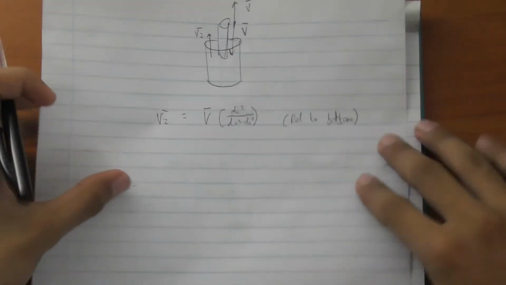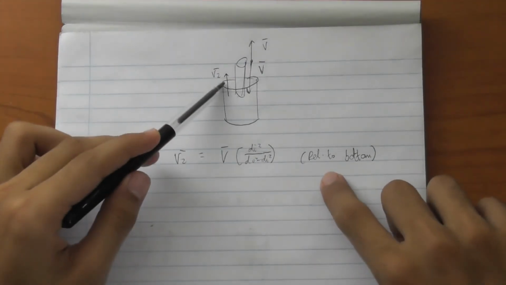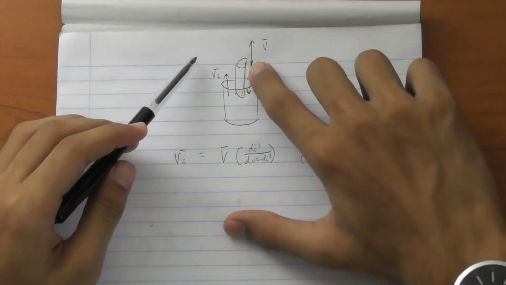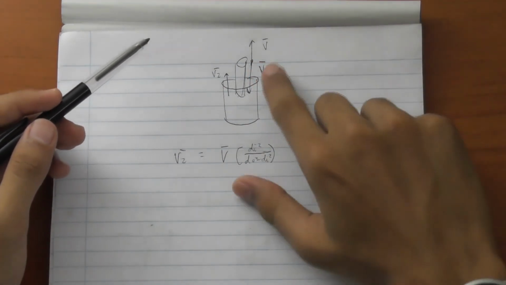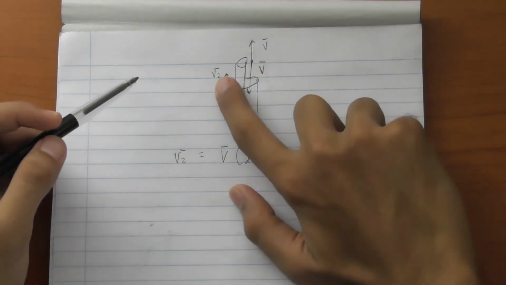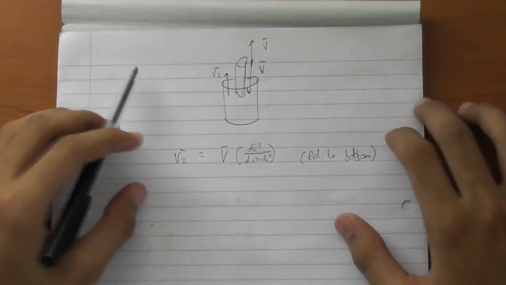All right? So if v2 is represented by this relative to the bottom, then when it's exiting, if everything in the system receives a boost in velocity of magnitude v, then v2 should also receive a boost in magnitude of velocity v.